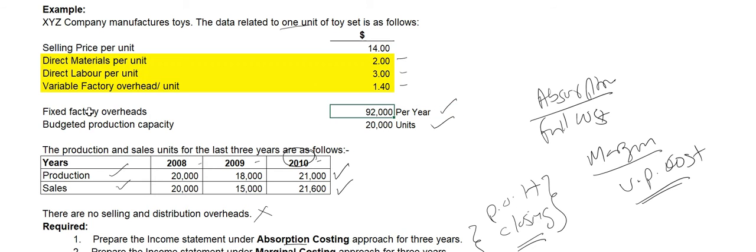How much is your budgeted production capacity? 20,000. So simply you divide 92,000 by 20,000.